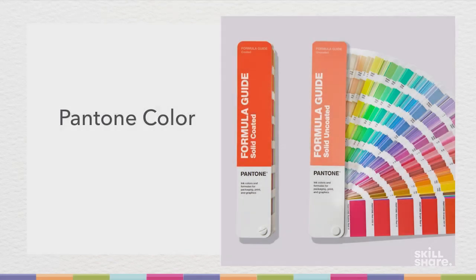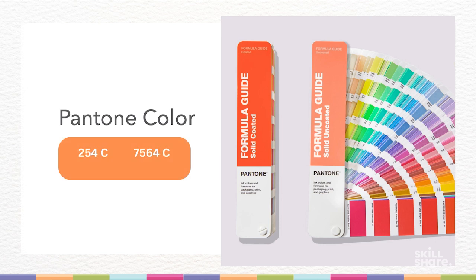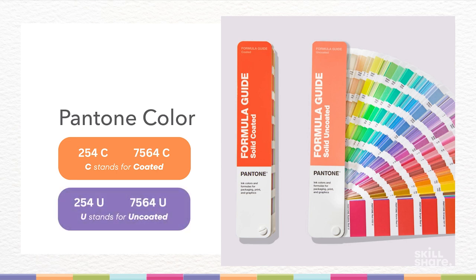Before I became a surface designer, I was a graphic designer. So to me, Pantone meant these guides right here, because they're the ones that you use when printing on paper. So the numbers are either a 3-digit or a 4-digit number, followed by a C, which stands for coated or shiny paper, or a U for uncoated paper. In other words, a dull paper.